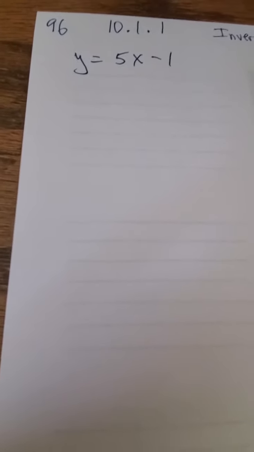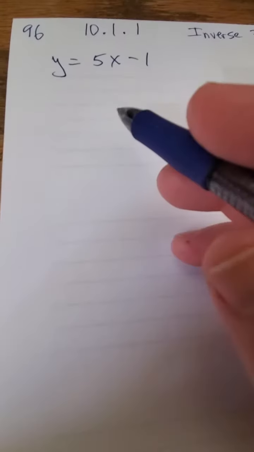Today we're going to study inverse functions, and an inverse function basically undoes what the original function did. Now let me show you how to find an inverse function, then I'll explain what I mean. Let's do this guy right here. So step one is to switch x and y.